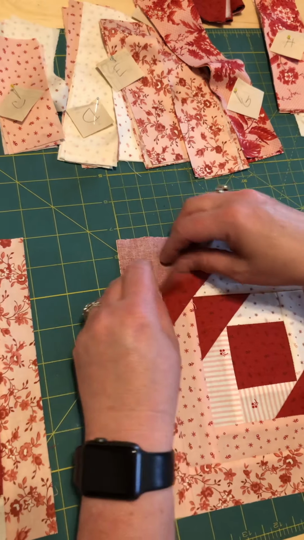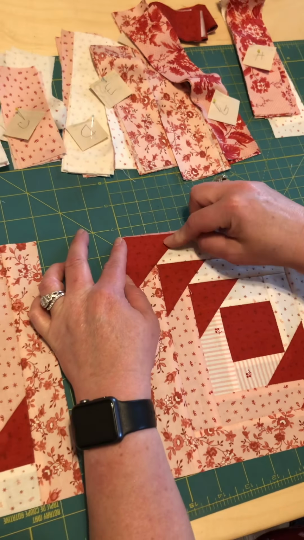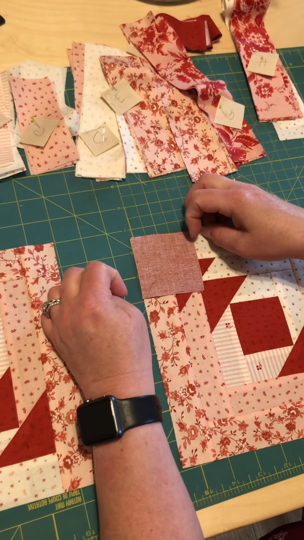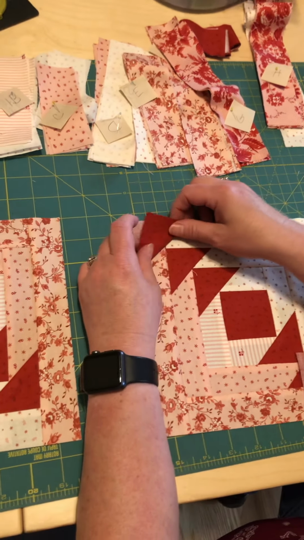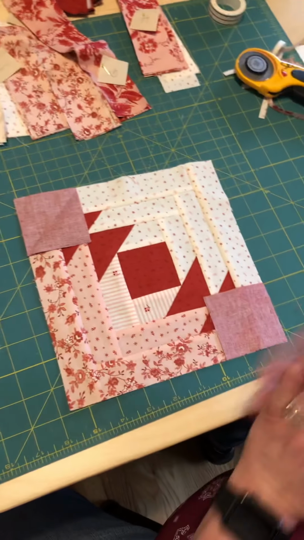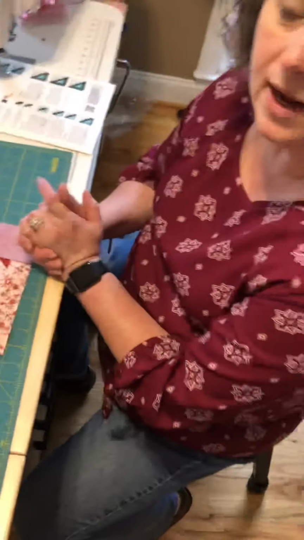And then the pattern doesn't tell you, but I suggest you trim away the additional, just to get rid of the bulk, a 1/4 inch seam, and just press away from the block on both ends. Okay, that is it for round 3. We have 1 more round to go, and then we will be finished with all of our blocks.